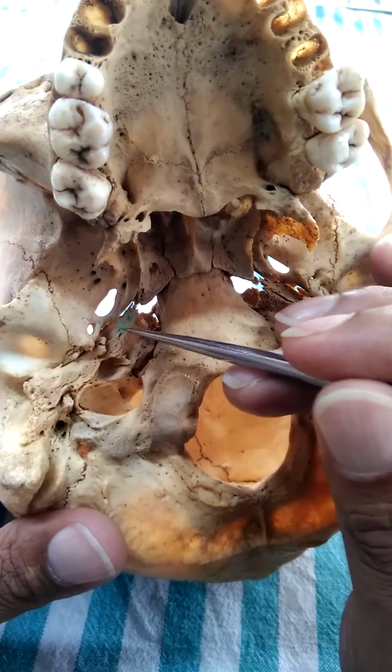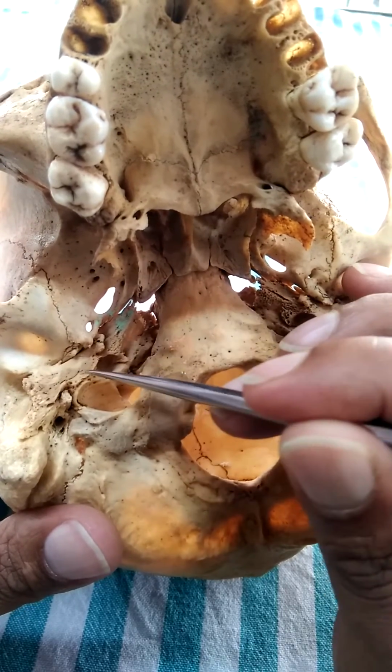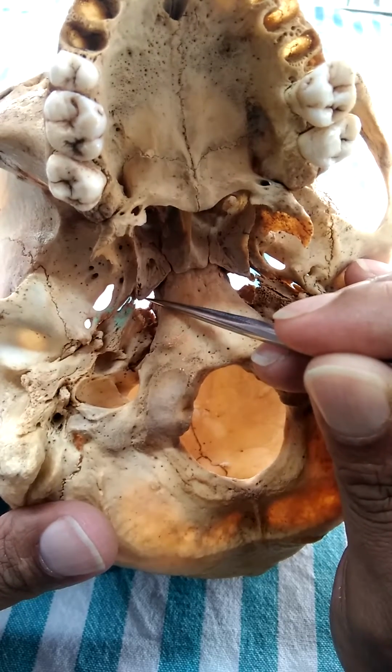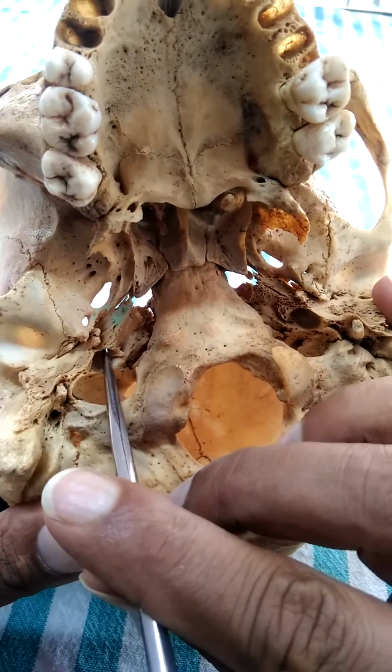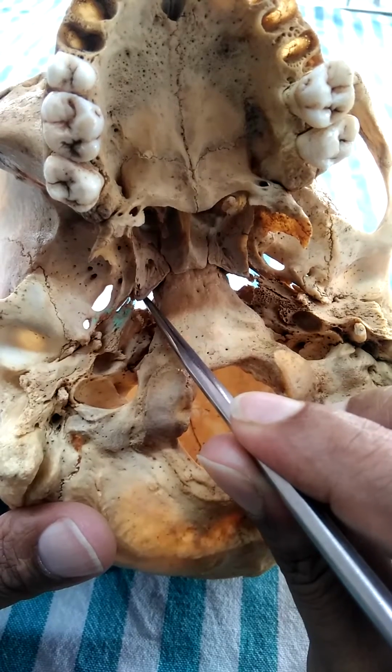Now we'll see the petrosal part, or the inferior surface of the petrosal part. It consists of an apex and a base. Near the apex is the foramen lacerum, and the base is perforated by the carotid canal. So here it is the carotid canal, and the foramen lacerum.